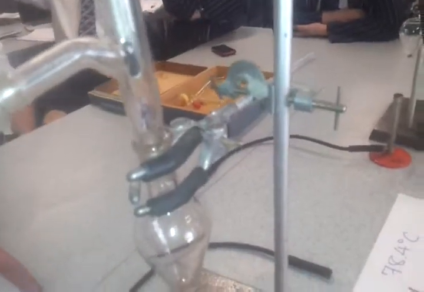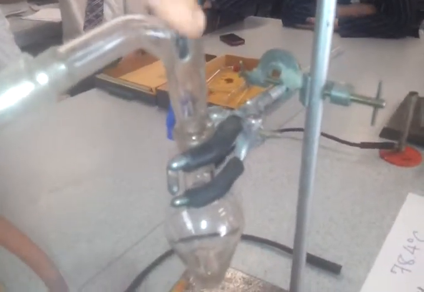Otherwise it wouldn't work. But this system works because as we heat it in here, and we ensure that the temperature stays below the boiling point of ethanol, the vapour of ethanal can come down here, recondense, and be collected in a vessel down here. So that's distillation.